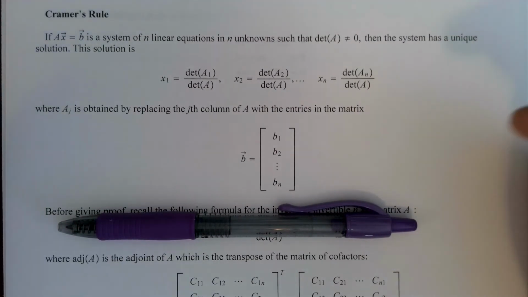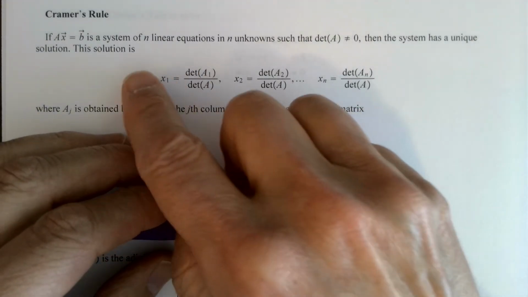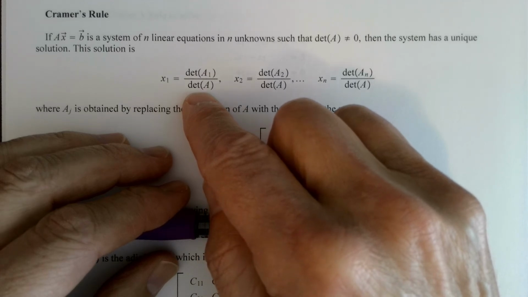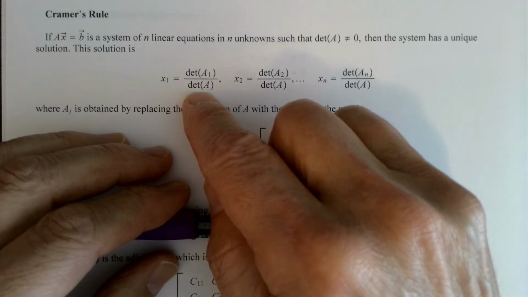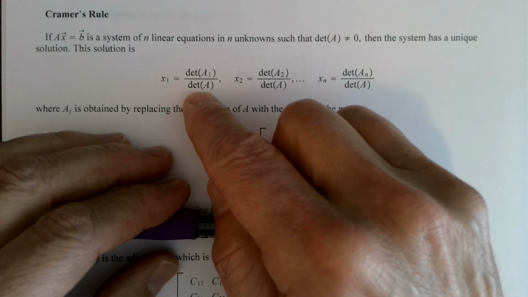How useful is it in practicality? Well, think again about an n by n matrix. We've got to find, first of all, the determinant of A, which is n by n, and how many computations is that in general if we do cofactor expansion? Do you remember?